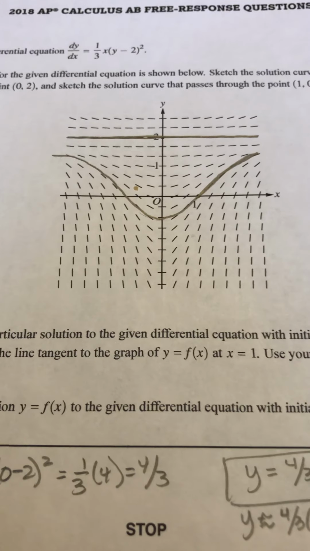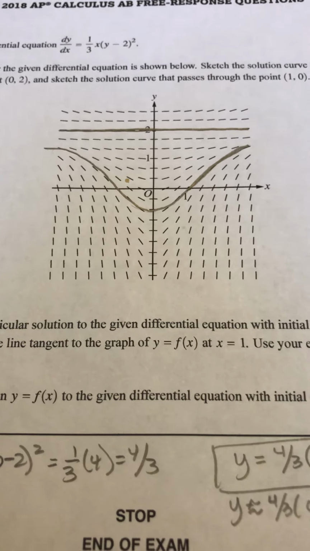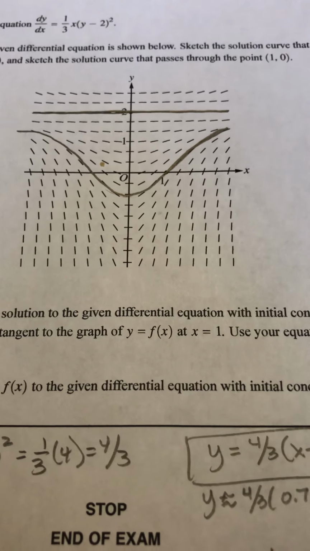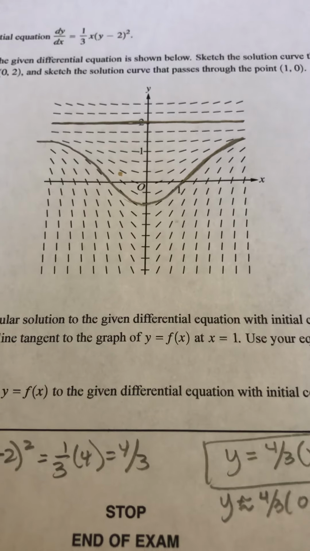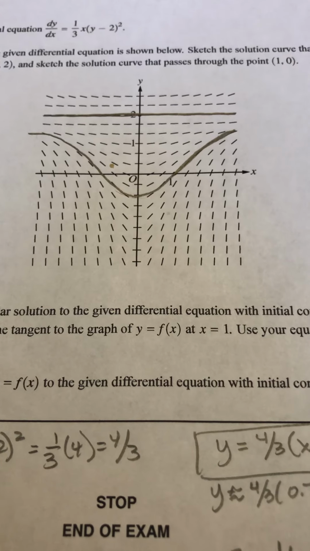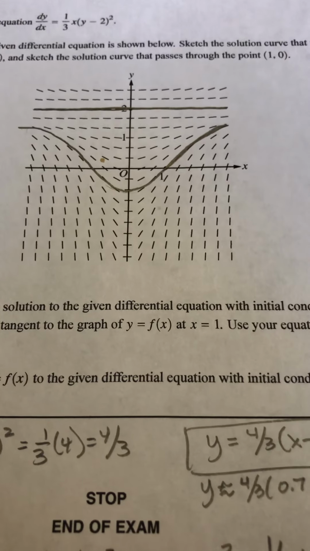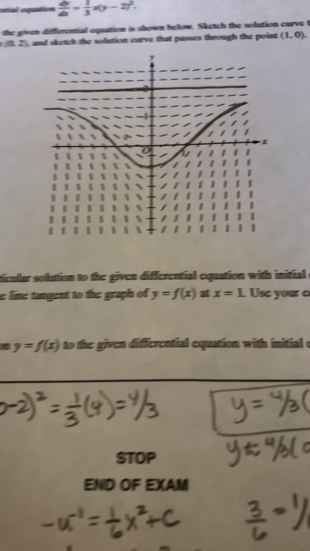So at (0, 2), it's just a horizontal line. And then at (1, 0), you're just following along with the slope field. And just make sure you do cover the whole graph, the whole domain is the best way to say it.